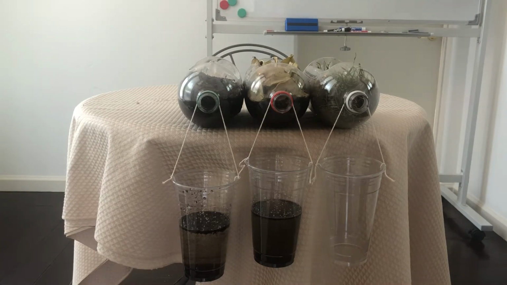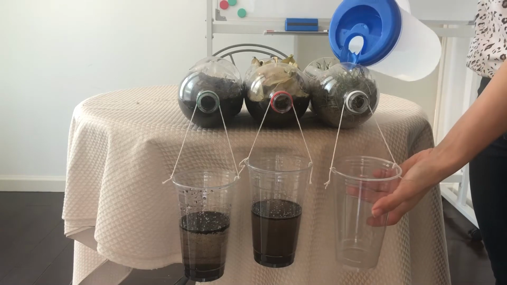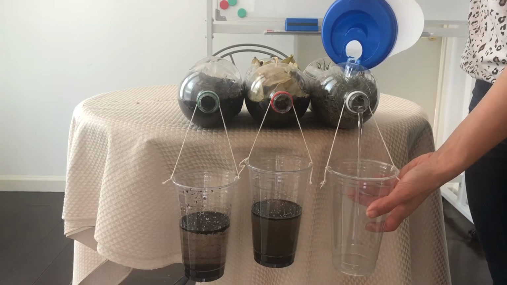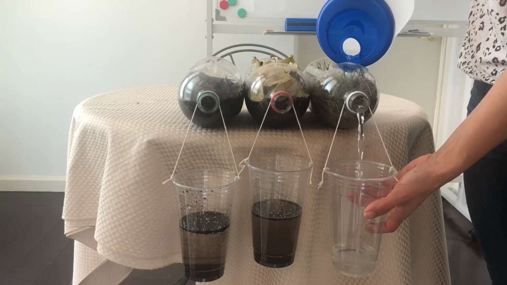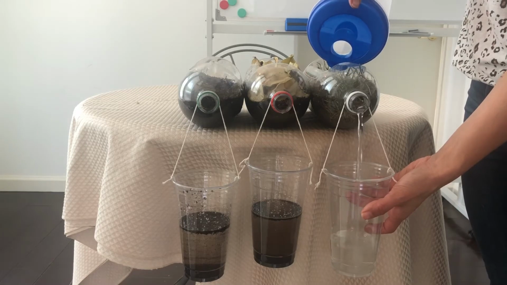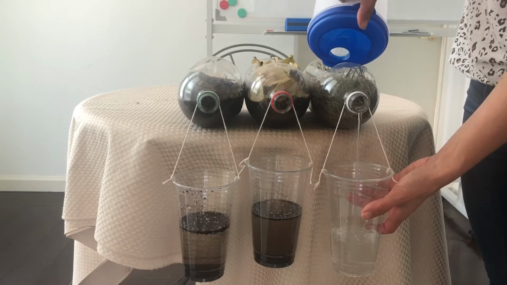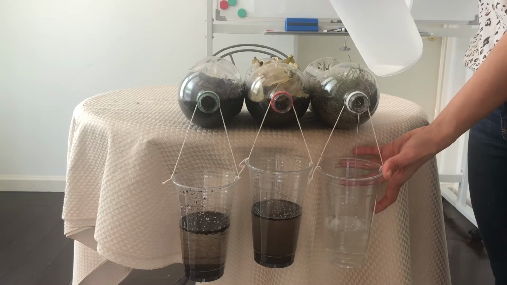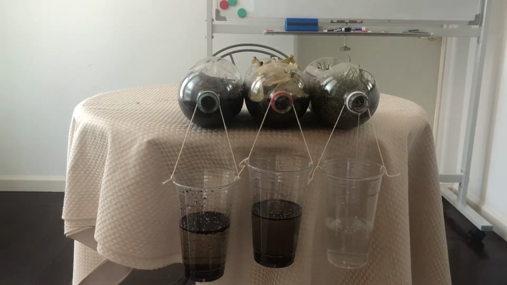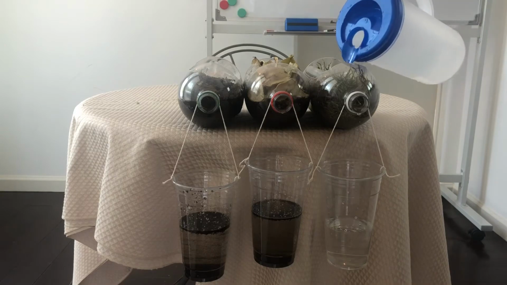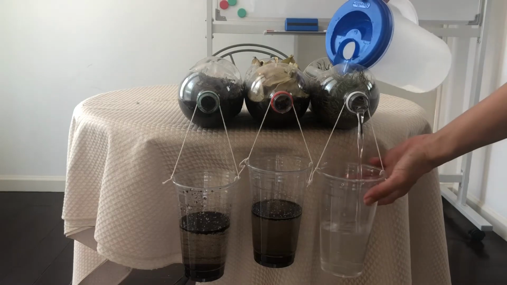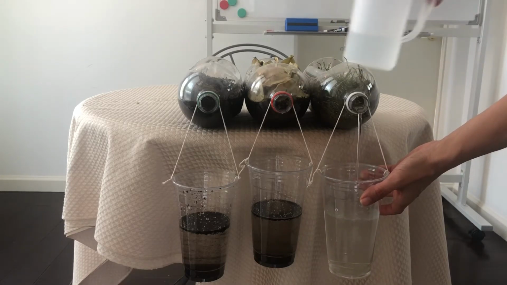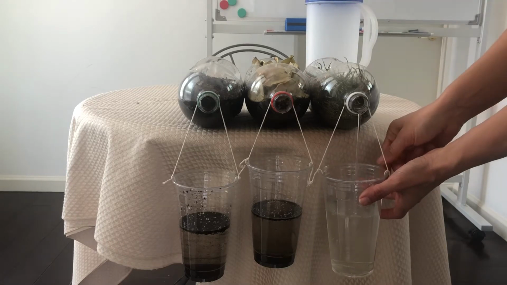And finally, let's try our last bottle, the one that has the plants, the grass inside of it. Wow, look at that. Give it a little bit more water. I'll wait for it to stop, and then we'll take a closer look.